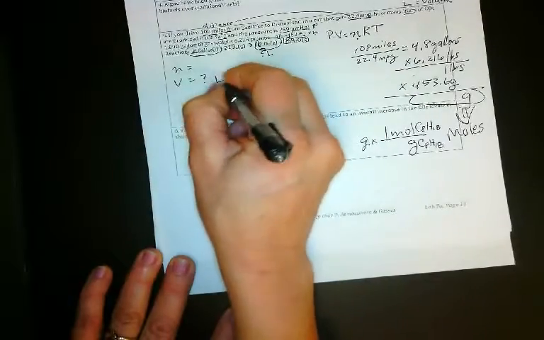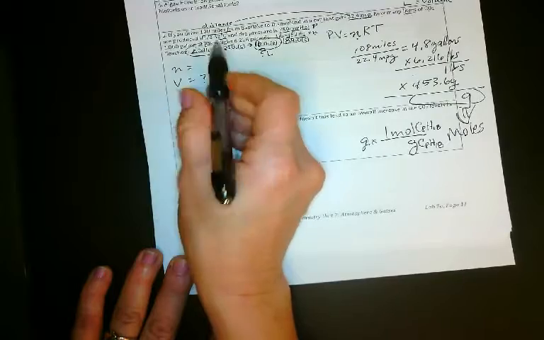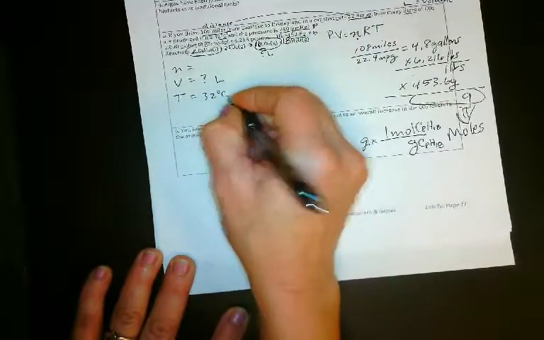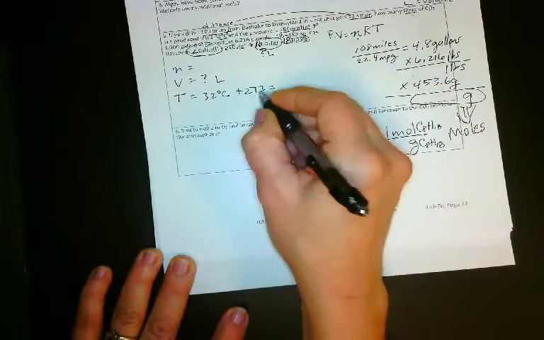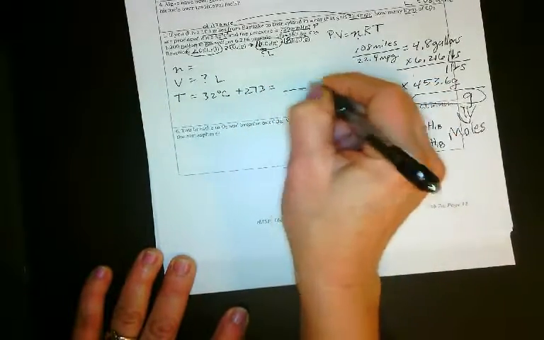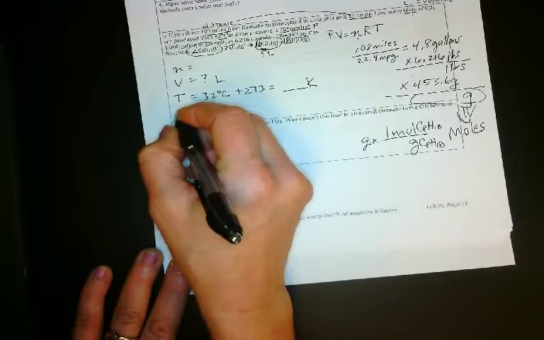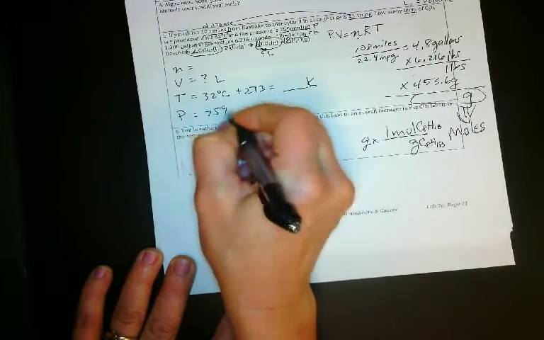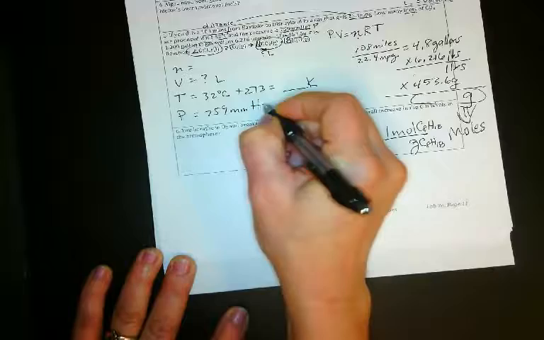Questionable, but we want it in liters, so make sure you know what you need it in, because it says how many liters, not milliliters, liters. So I'm going to make sure that's correct. And then we have temperature, which is 32 degrees Celsius. You need to add 273 to get it in Kelvin. I'll let you do that one. You can do your kelvins. I almost did the math for you. You can do the math. P is pressure, and 759 millimeters of mercury is fine.